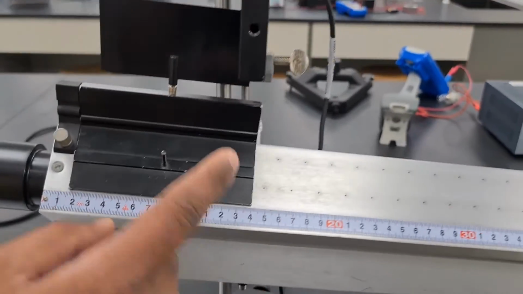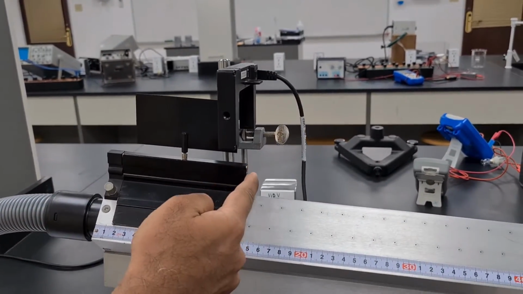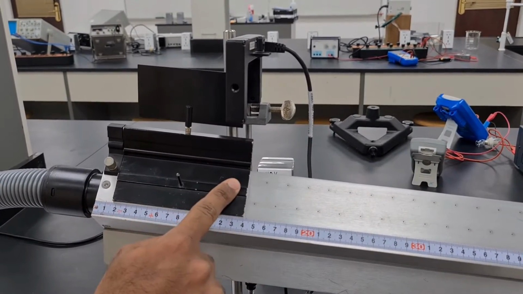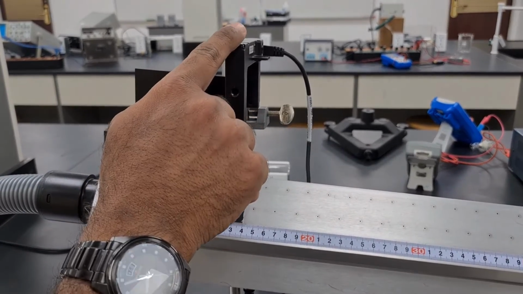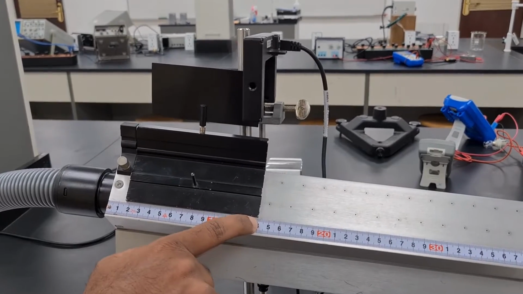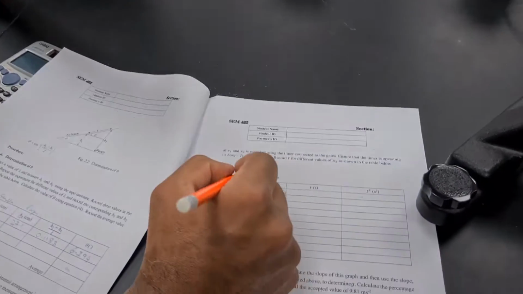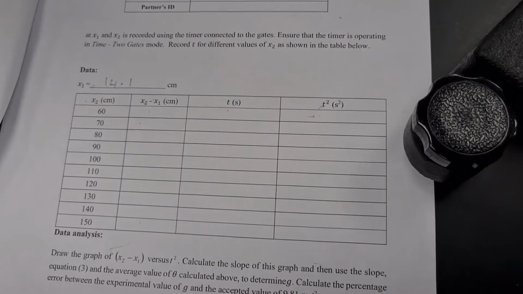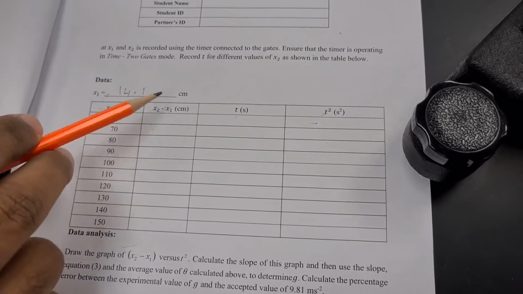So how to find the position of x1? You have to fix your photo gate to the edge of the glider. Why do we fix it to the edge of the glider? Because the glider's initial speed must be equal to 0. For that purpose, we fix the photo gate to the edge of the glider. Clear? If you measure, we got exactly 14.2. So that is nothing but your x1. So I am going to write the x1 value here, 14.1. Clear?